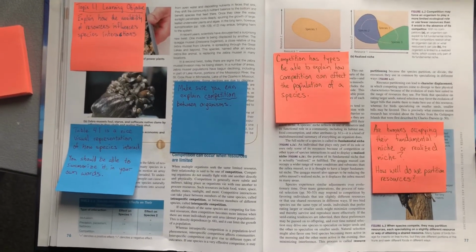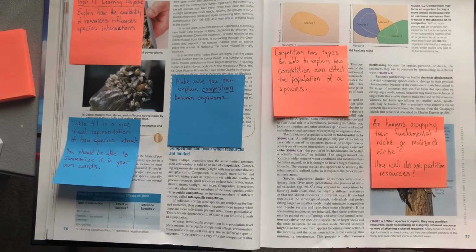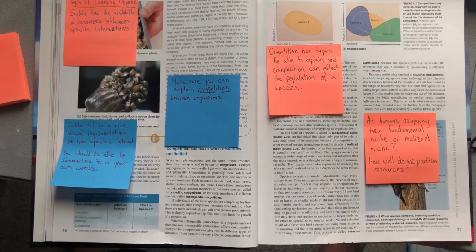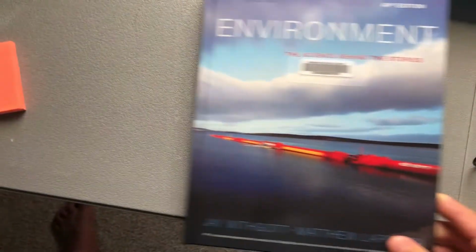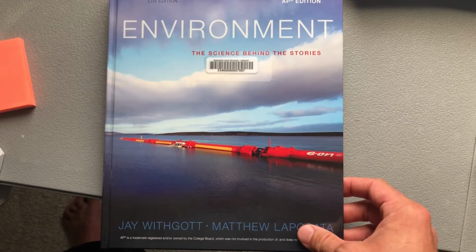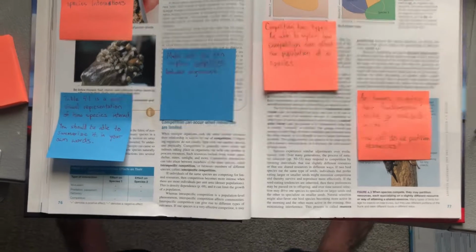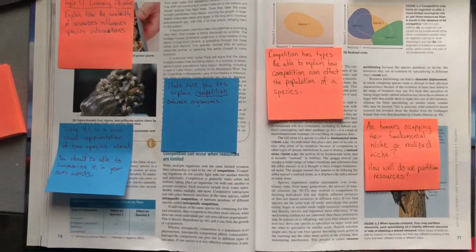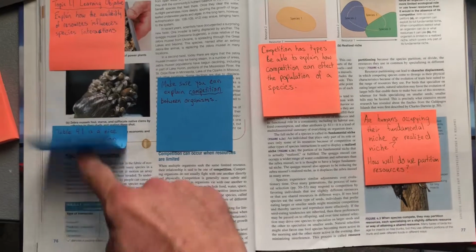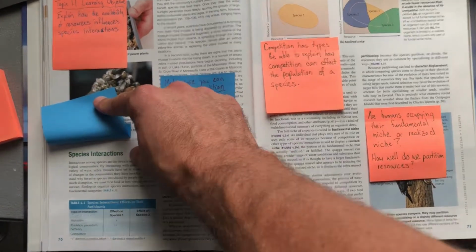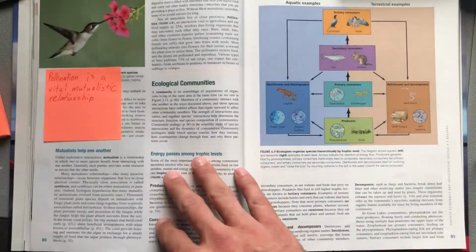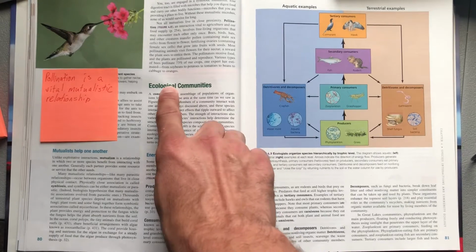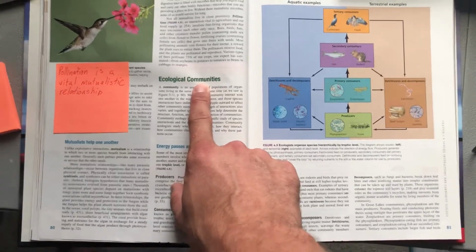All right, so this is going to be a video focusing on reading in our textbook. So you hopefully have this textbook, Environmental Science: Behind the Stories. This is going to be for topic 1.1, which is Introduction to Ecosystems. And we're going to start here on page 76 under the heading of Species Interactions right there, and we're going to be reading until page 80, stopping where this new heading is Ecological Communities.